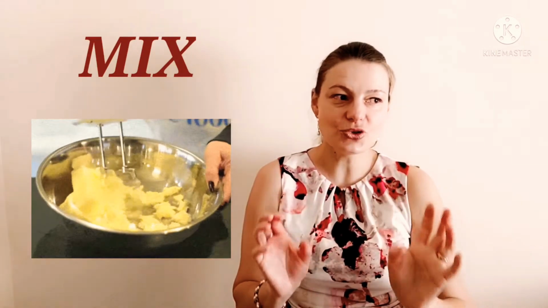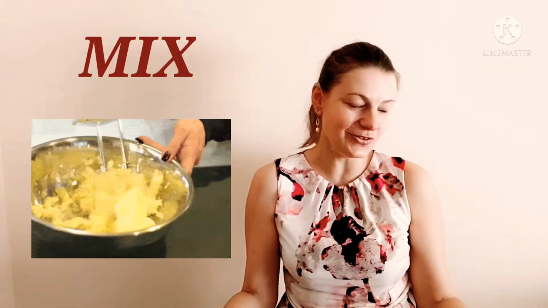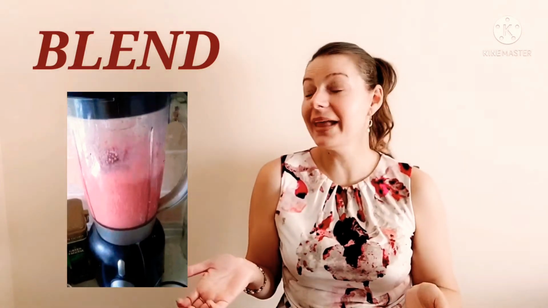Mix. So to mix means to combine two or more ingredients with the purpose of making one substance out of them. Let's say we are regularly mixing all the ingredients while making cakes. And then another word for food mixing is to blend. Blend, which is really widely used nowadays. So the process of combining two or more ingredients together so they lose their individual characteristics and become smooth and uniform is defined as blending.